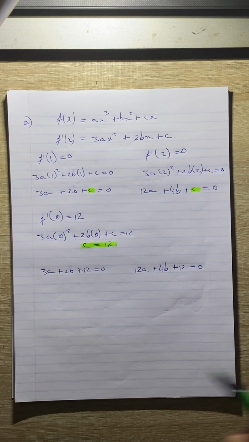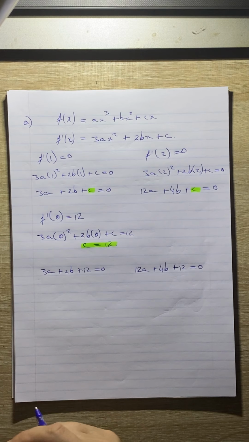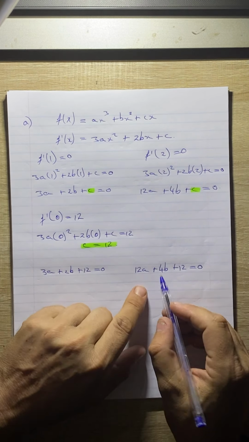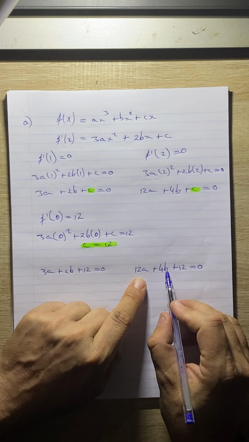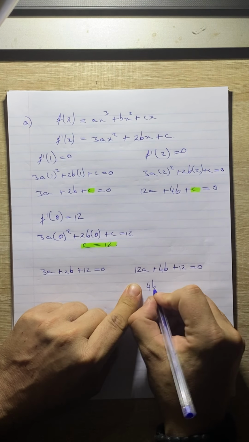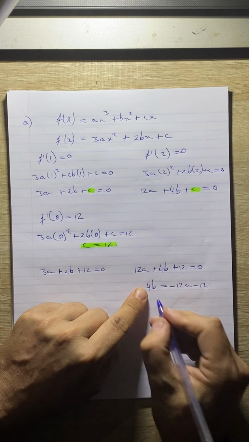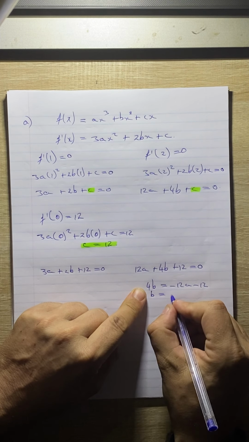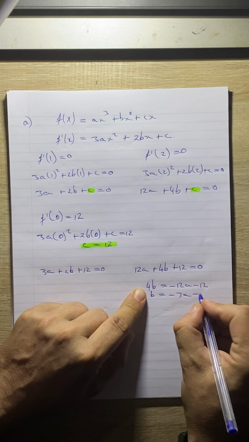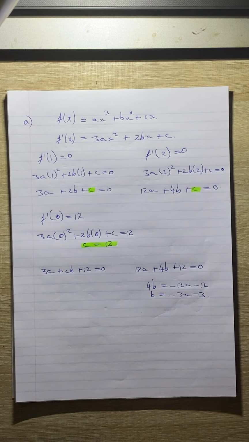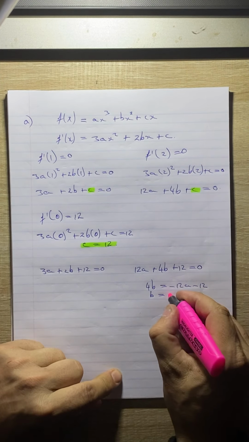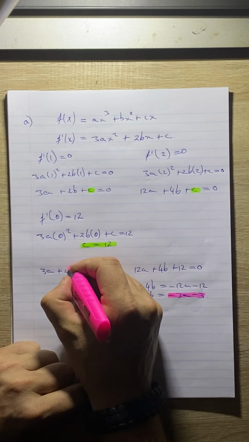So now what we have there is two equations, two unknowns, a and b. So I can use simultaneous equations. I'm just going to work with this equation and solve for b. So 4b is equal to minus 12a minus 12. Divide through by the 4. And we get b equals minus 3a minus 3. I'm going to take this b value and I'm going to substitute it in here.